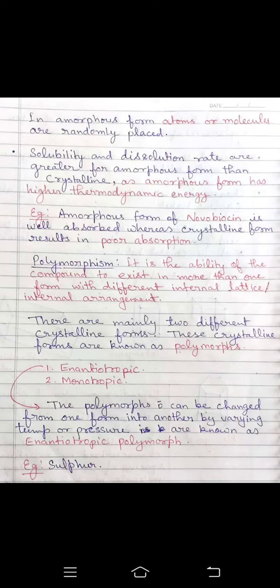Enantiotropic polymorphs can be defined as polymorphs which can be changed from one form into another by varying temperature or pressure. For example, sulfur. Now coming to monotropic polymorphs, the definition is one polymorph that is unstable at all temperatures and pressures. For example, glyceryl stearate.